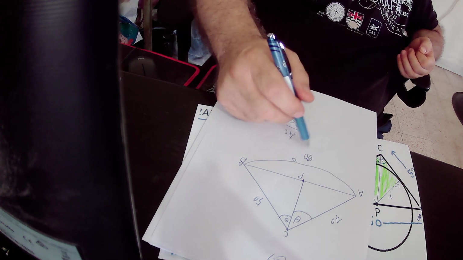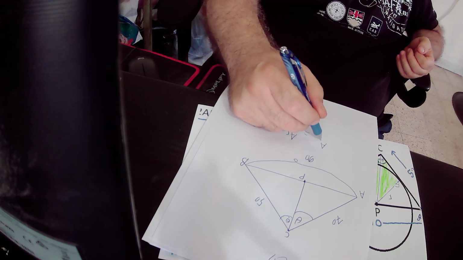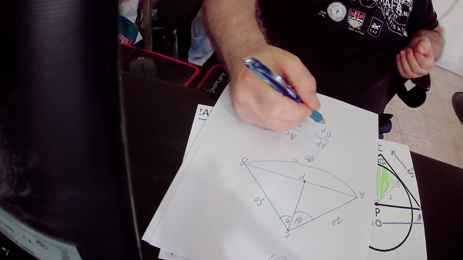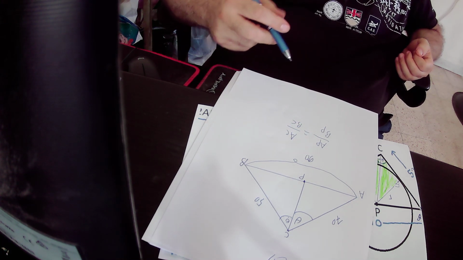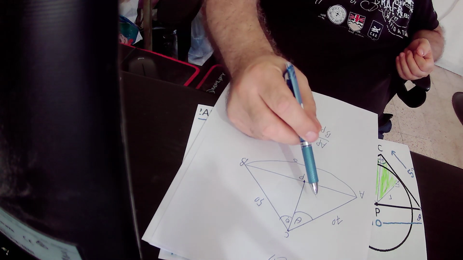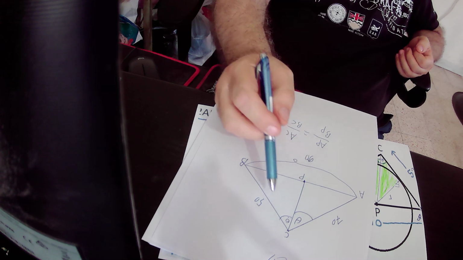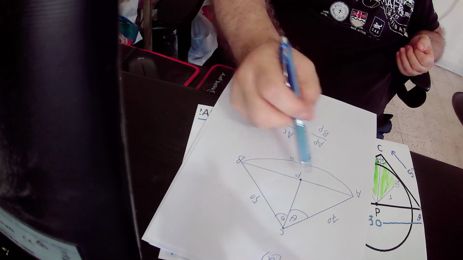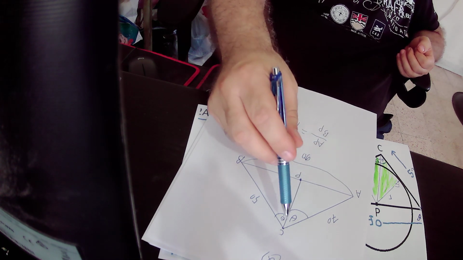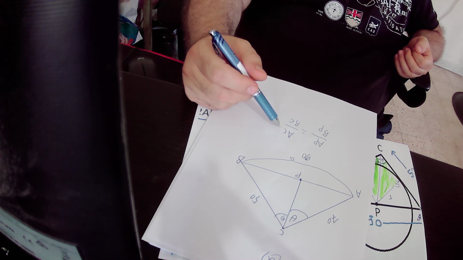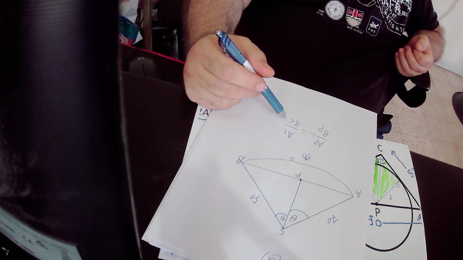So AP divided by BP equals the ratio of the angle's sides. Angle ACB has two sides, side AC and side BC. So the ratio of those two sides is AC over BC.